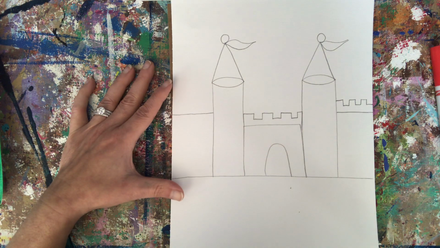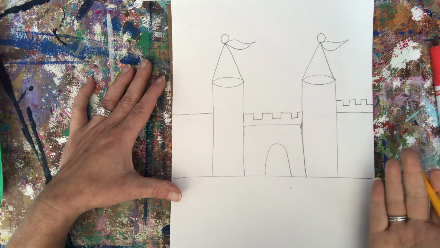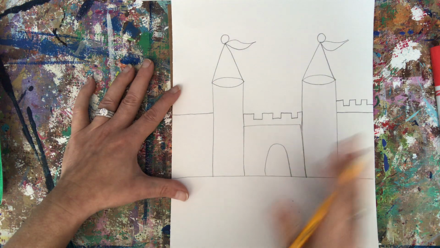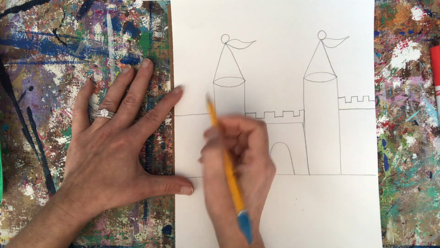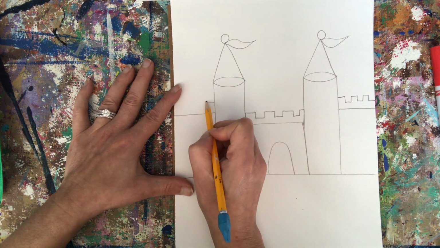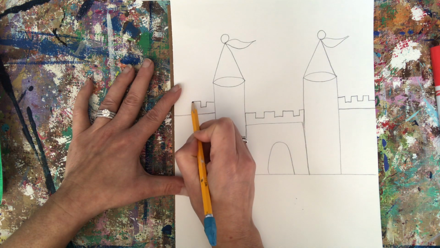My sandcastle looks like it's symmetrical so far, doesn't it? It looks like if I cut it down the middle, it's the same on both sides. Let's draw some more castle lines on top.